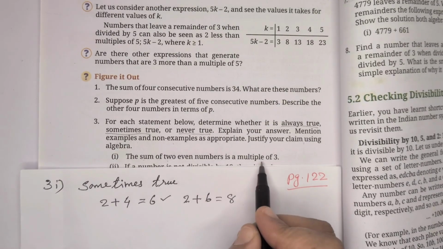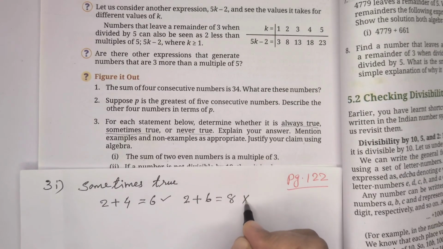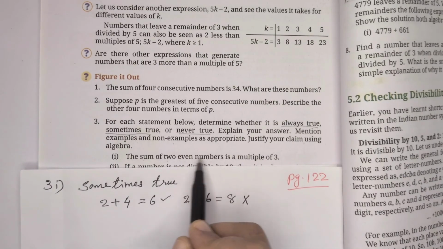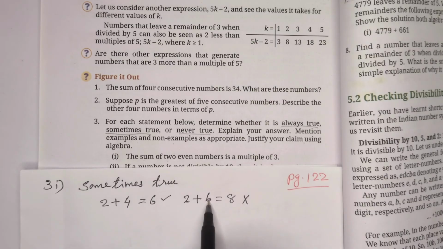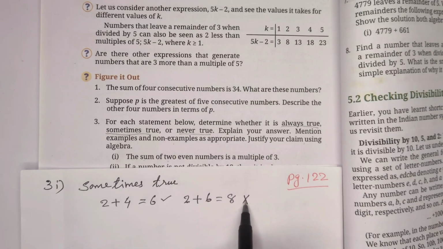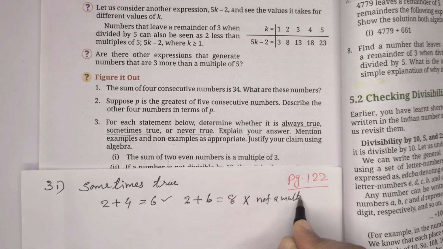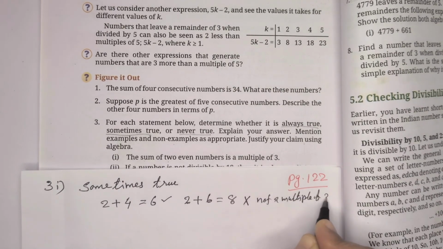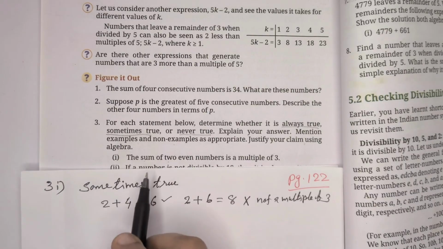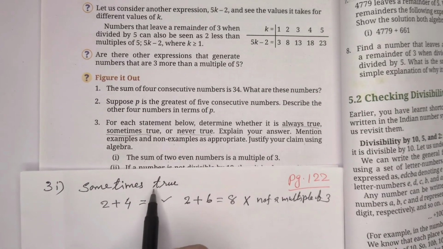It is not a multiple of 3. So we can write there, sometimes it is true.